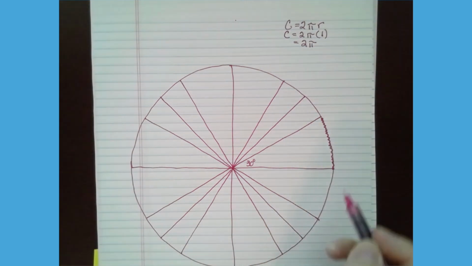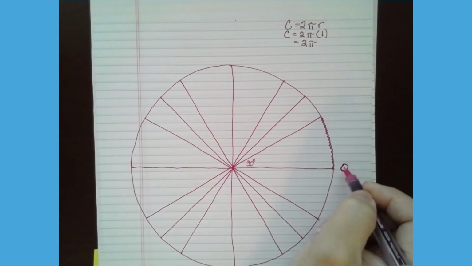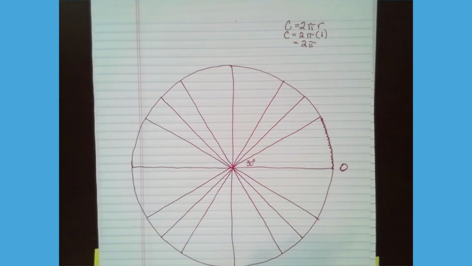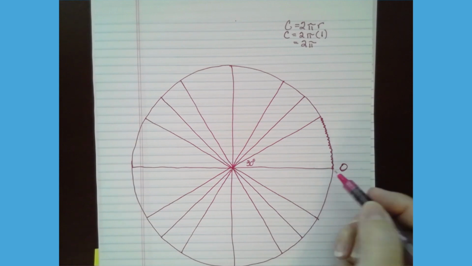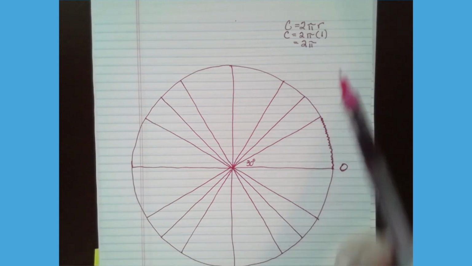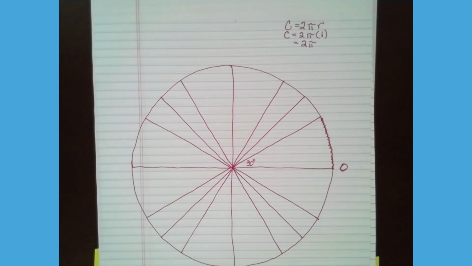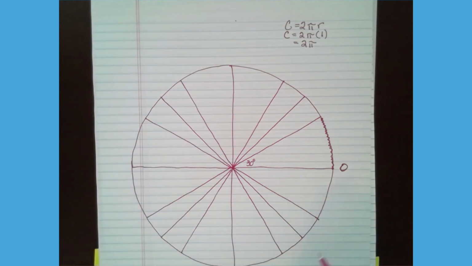So if you start over here at 0, and again this is still 0 in radians, this is where you start, your initial 0, and you go all the way around this circle, that length is 2 pi. And pi is about 3.14159, so 2 pi is a little over 6, about 6.28. So if the whole thing around is 2 pi, and I need to divide the circle up, I'm going to start like I did with the quadrantals. I'm going to find out how much the quadrantals are.